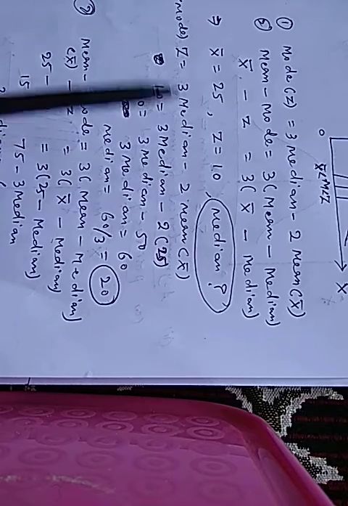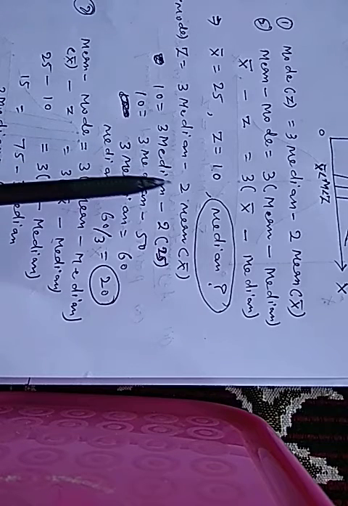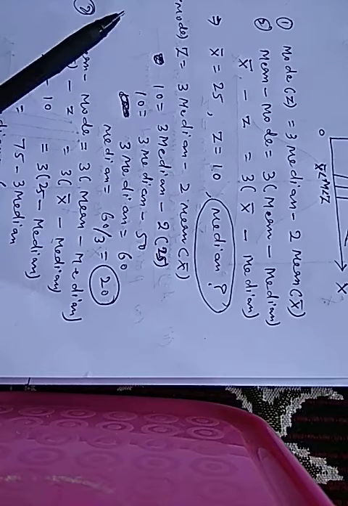And this was how we show the relationship between mean, median and mode with the help of a graph or diagram and with the help of these formulas. I hope you have got it and you can do more examples using these two formulas. Thanks.